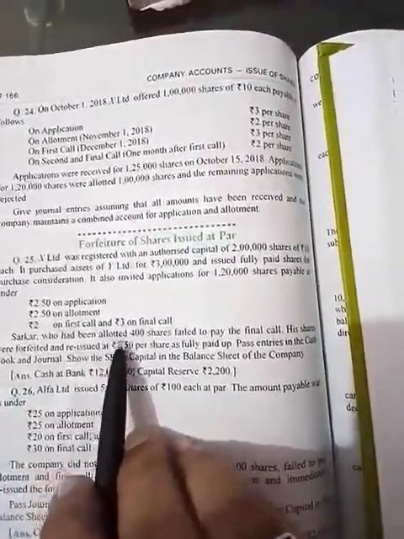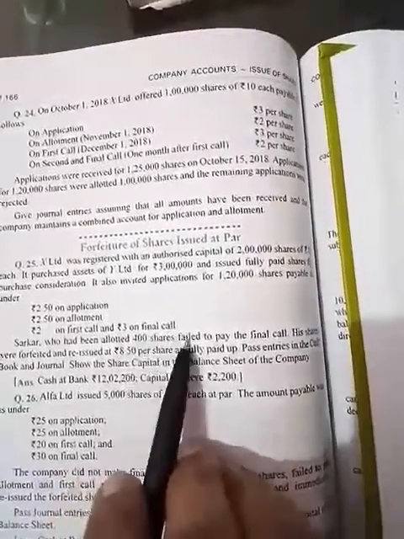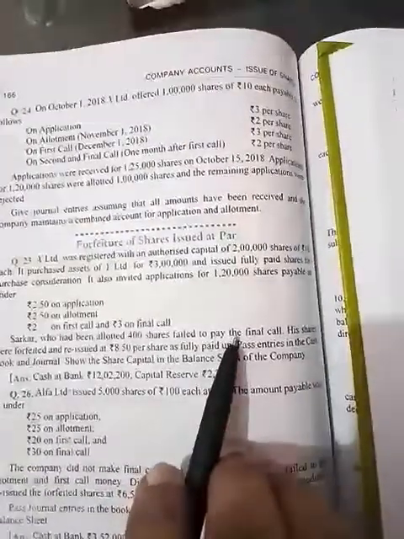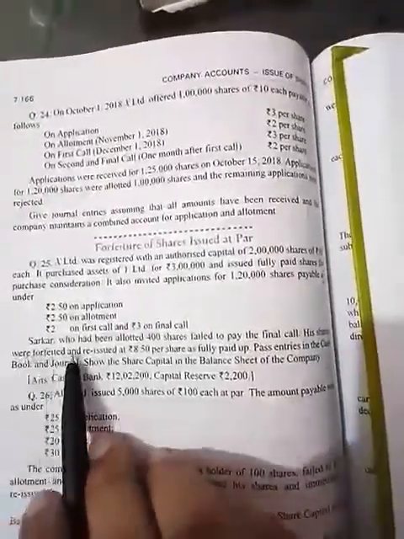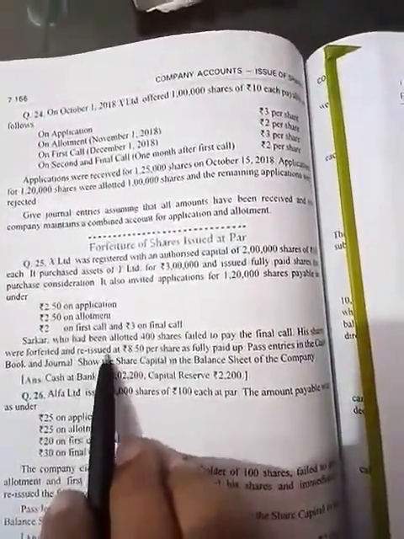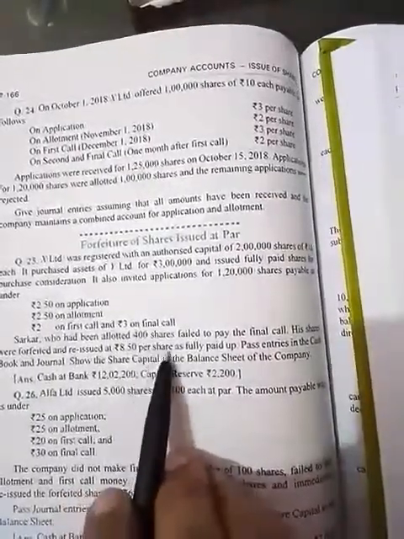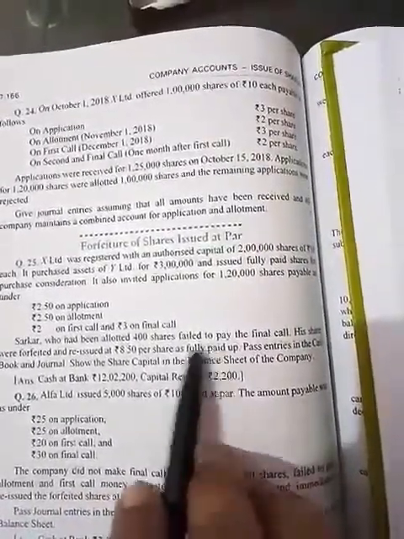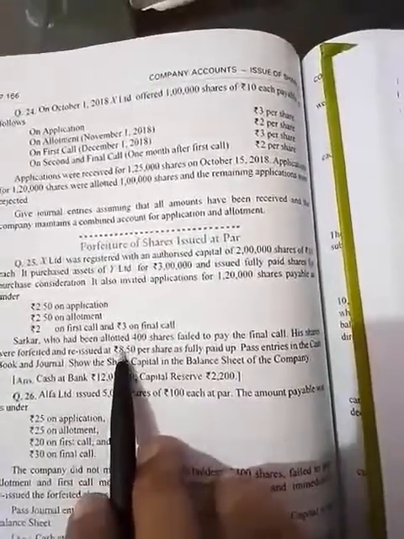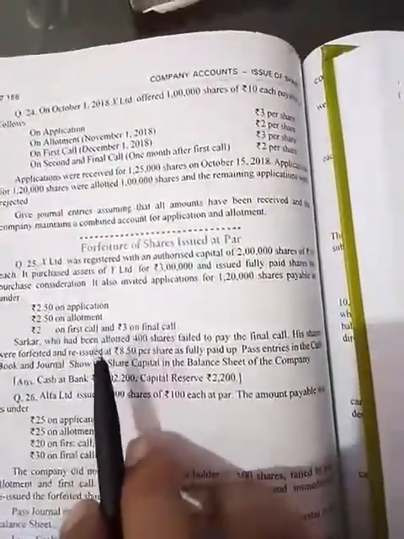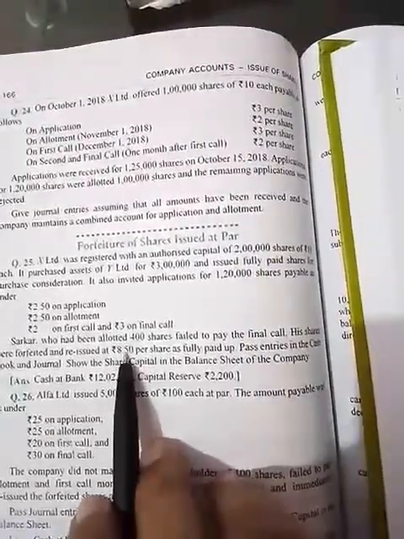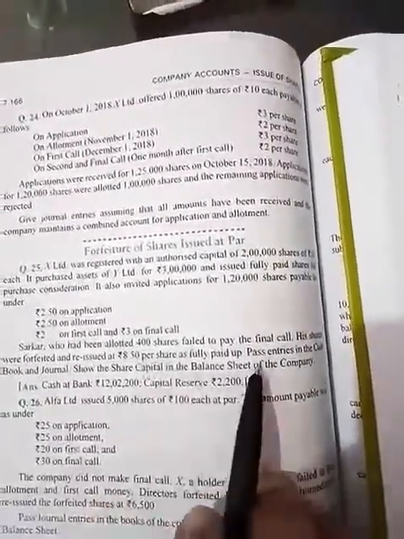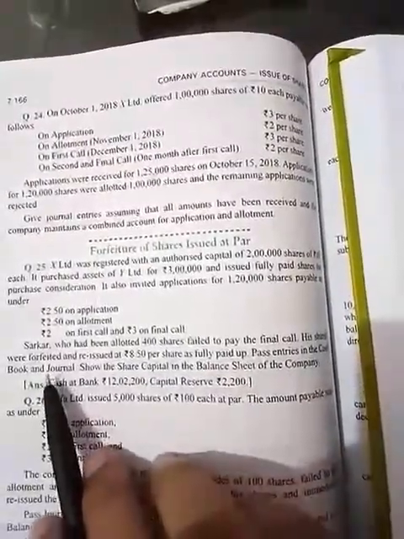Sarkar, who had been allotted 400 shares, failed to pay the final call. That means he is unable to pay his call money, that is the final call money. His shares were forfeited and reissued at 8.50 per share as fully paid up. So here the shares are issued at 8.50. The actual value of the share was 10 and it is reissued at 8.50. That means it is reissued at a discount. Pass entries in the cash book. Now see the solution for it.